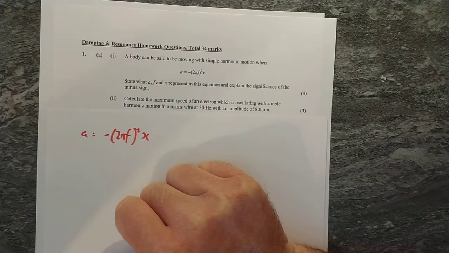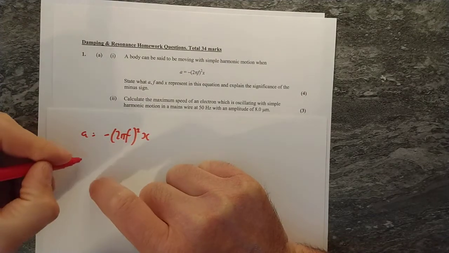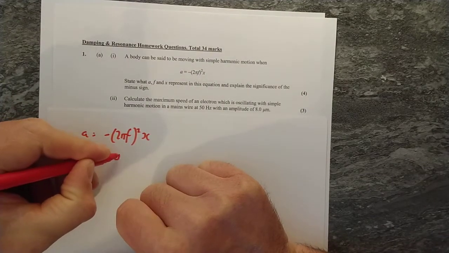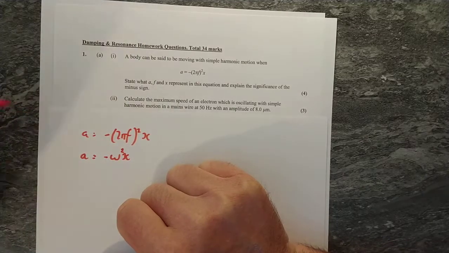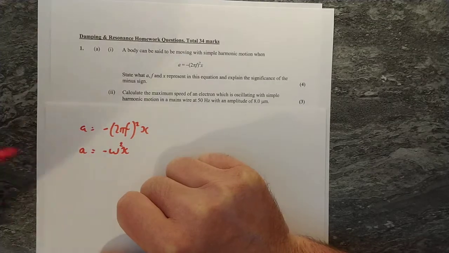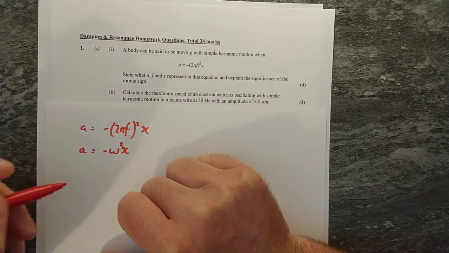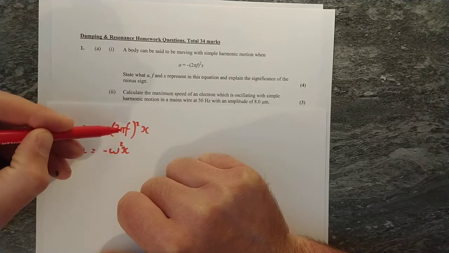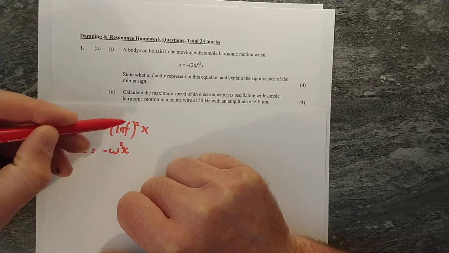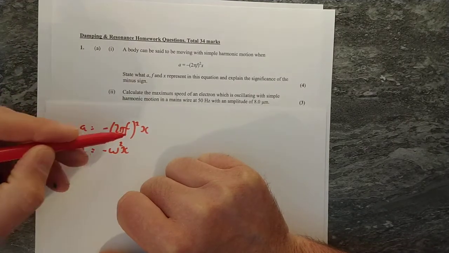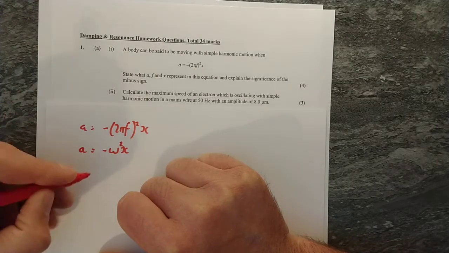Now, probably the most important equation in simple harmonic motion is a equals minus omega squared x. Whenever anything is in simple harmonic motion, this relationship will be true. I'm hoping you can see from your circular motion that as soon as you see 2 pi f, you're thinking, oh, that's going to be omega. So we can see that equation right there.